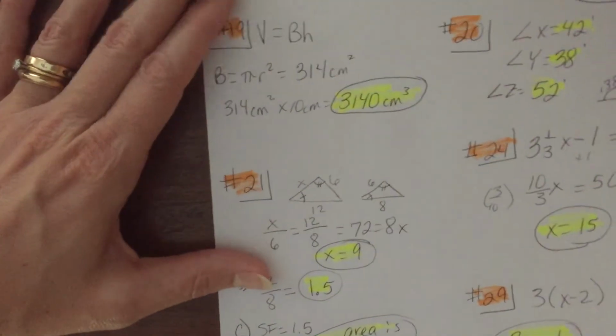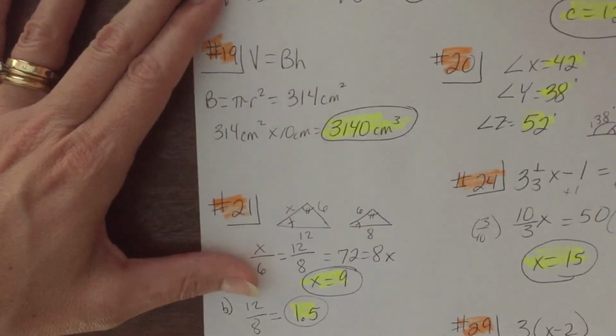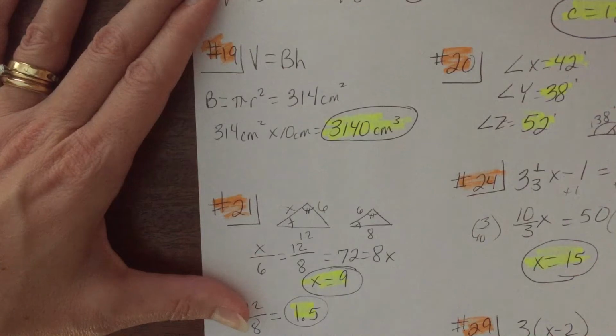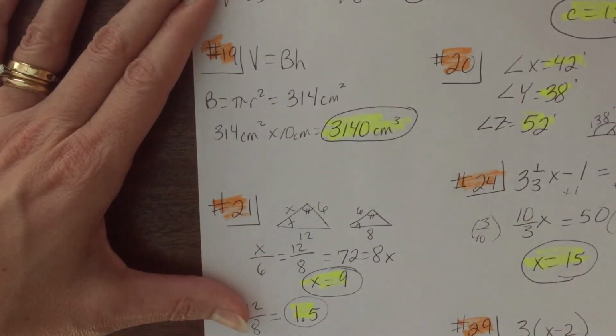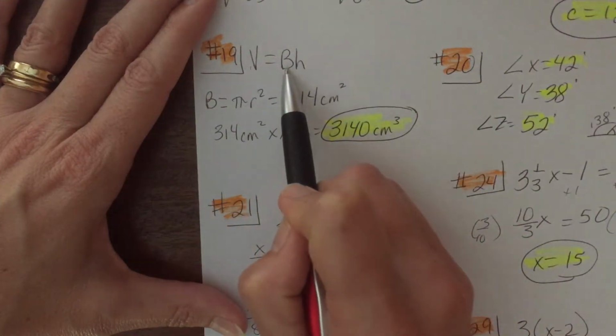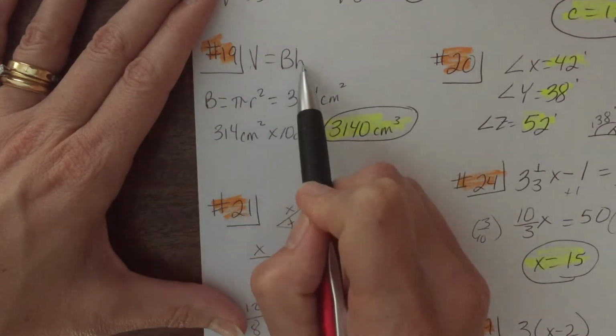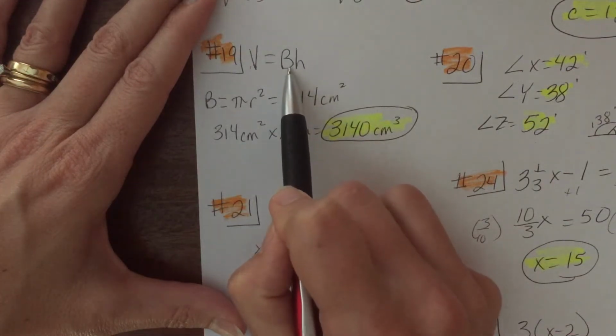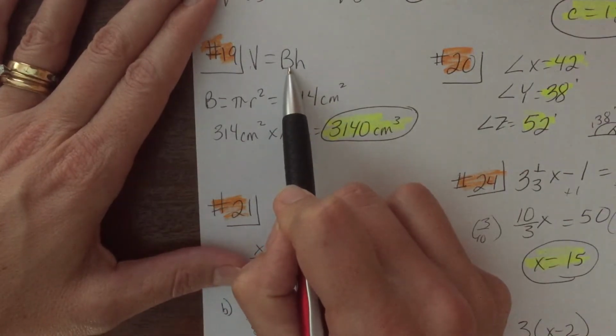Number 19 asks, how would you find the volume of this right solid? Okay, it's a cylinder. So our formula for volume is equal to the area of the base times the height. Remember that capital B is for area of the base.